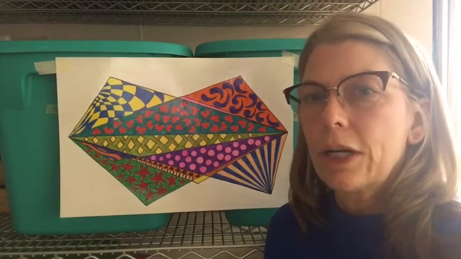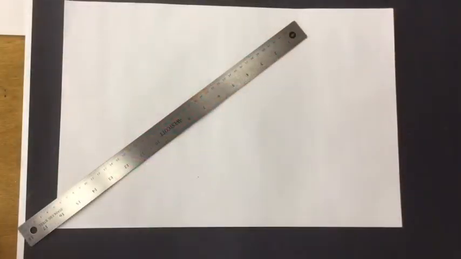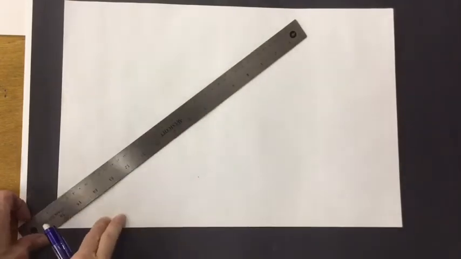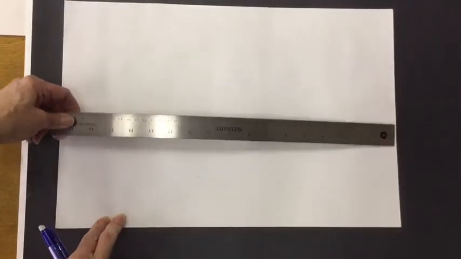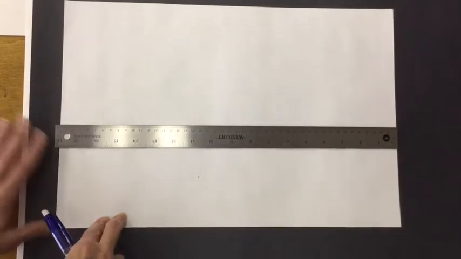So let's get started. Okay, we're going to start off simple enough. We are just going to draw a horizon line. But first, let's put 2 points in there.